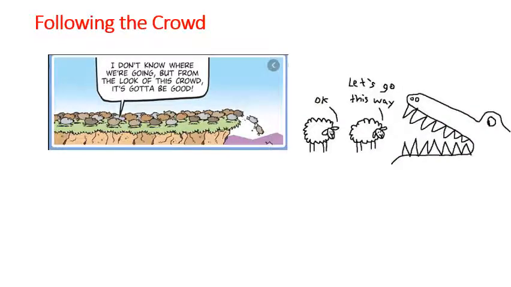So, following the crowd. From this picture, what are you able to understand? Yes, you were right. In the first picture, a group of goats are jumping from the hill, just following each and every one. They don't think about what it is, or they don't know where the way leads to. It's just good to follow others.